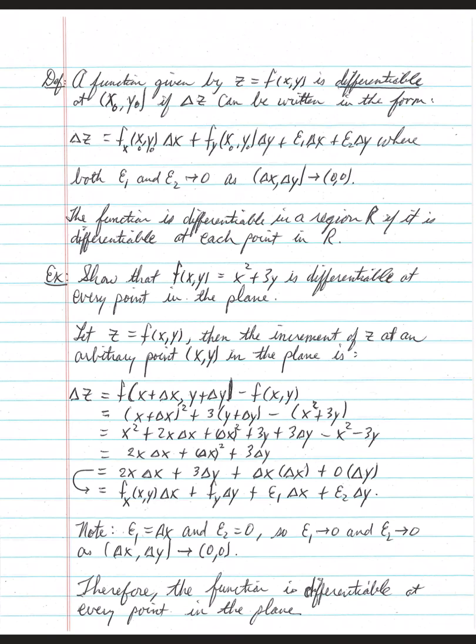Example, show that f of x y equals x squared plus 3y is differentiable at every point in the plane. Okay, so we're going to let z be our function of two variables, and it's defined up here. The increment of z at an arbitrary point in the plane is given by, and this goes back to our last slide, f of x plus delta x, y plus delta y, minus the original function.